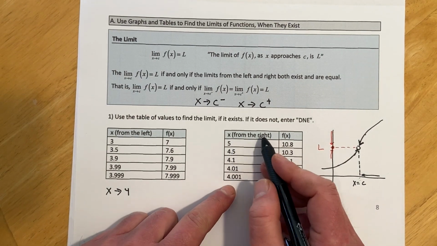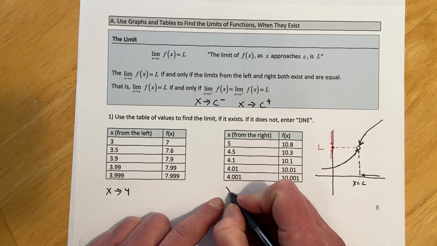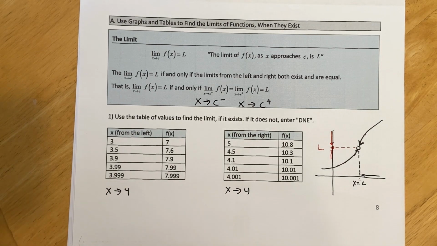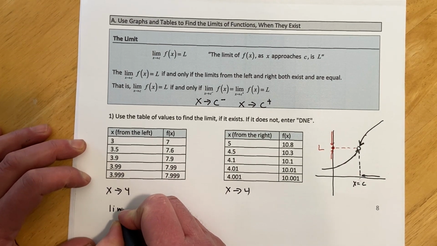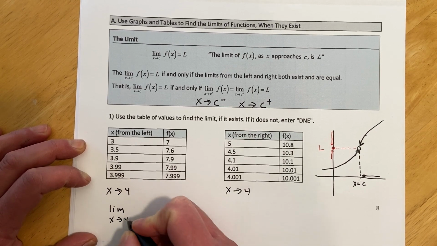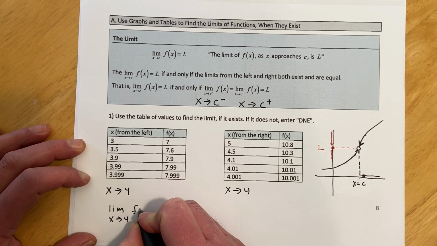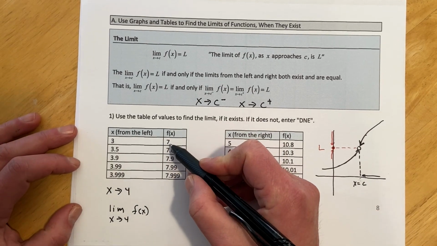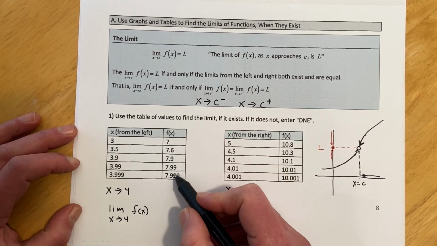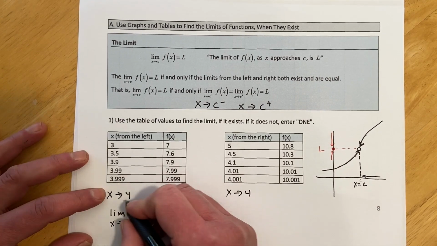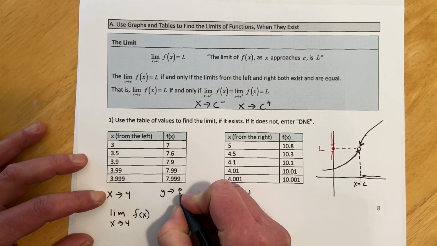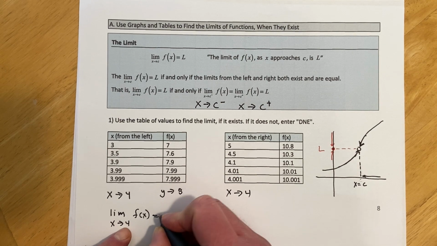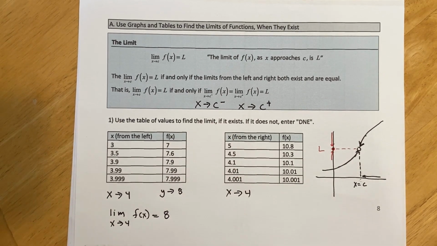Likewise, if I look at this table from the right, we're starting at 5, and we are getting closer and closer to 4. So if I'm going to write that in proper notation, this would be the limit as x approaches 4 of f of x. That's our function. What value does it seem like it's getting closer to? 7, 7.6, 7.9, right? This feels like it's heading towards 8. So looking at this, as x is going to 4, the y value is going to 8. Down here again with proper notation, we'd say the limit of the function as x approaches 4 appears, at least from this table, to be 8.